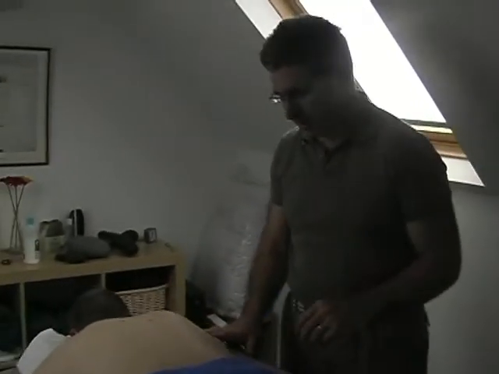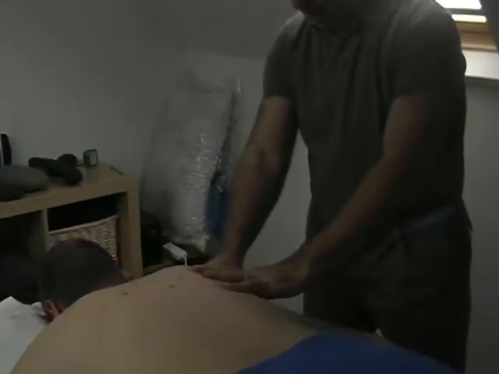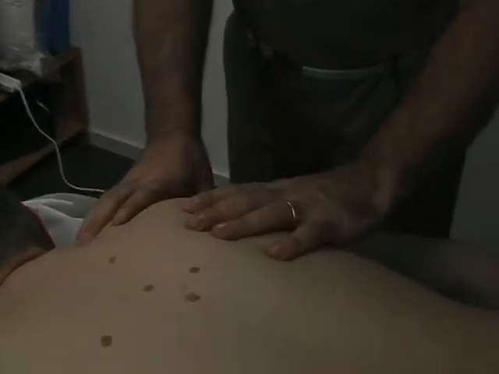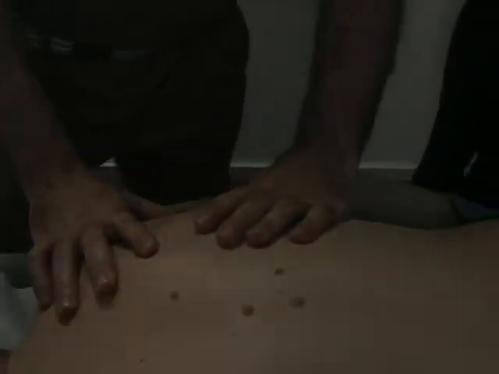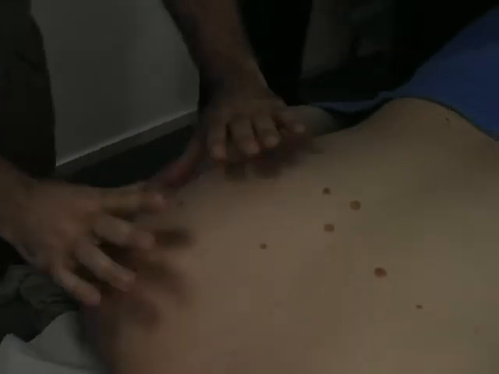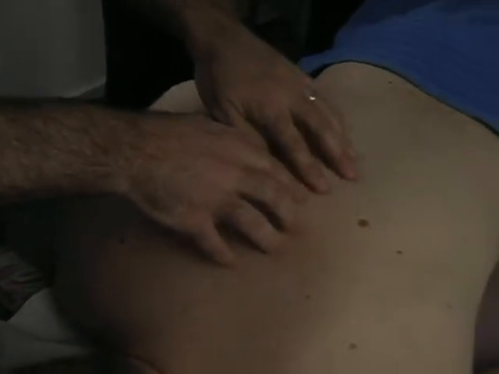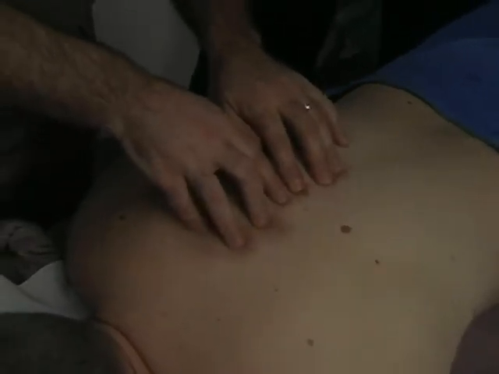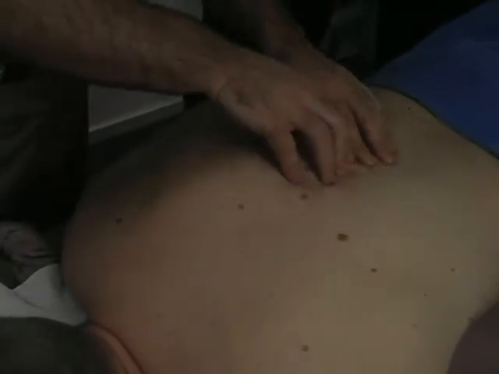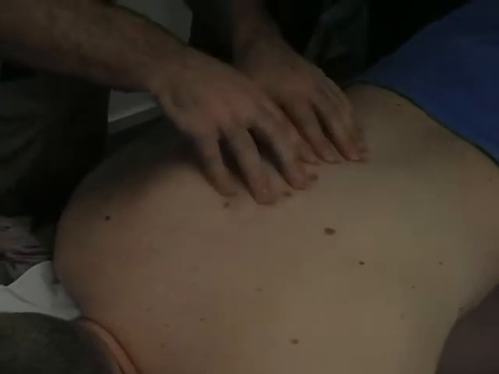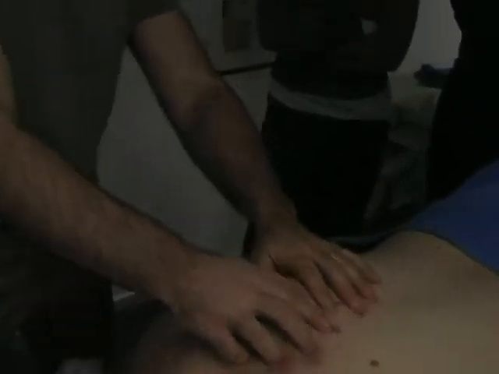I would like to show you the first one on the infraspinatus muscle. To locate it, one important thing is that it's quite hard to palpate when things are not moving. So try to move, and through movement you can locate any structure in the body a lot more easily.